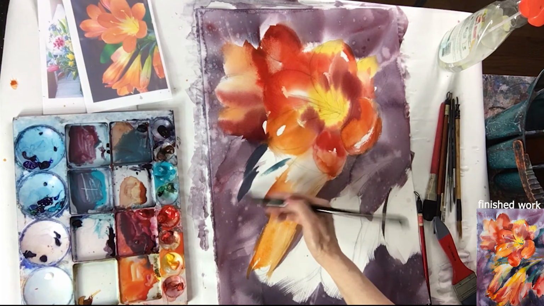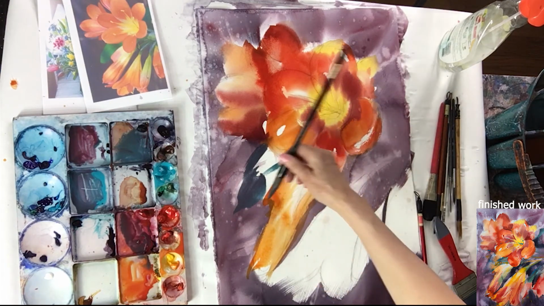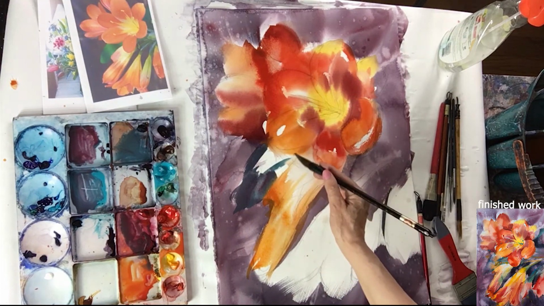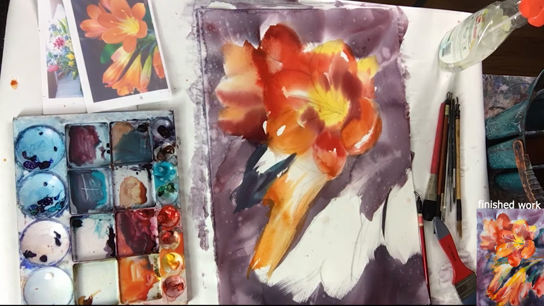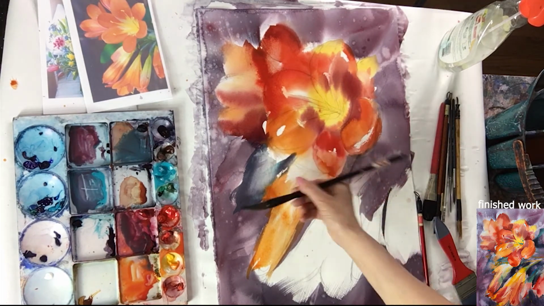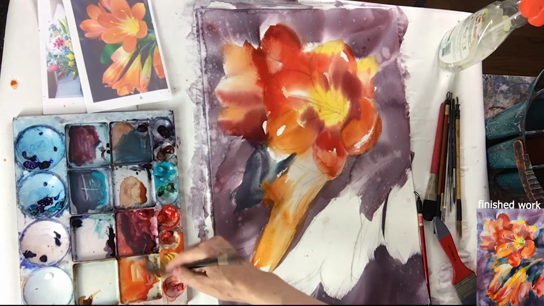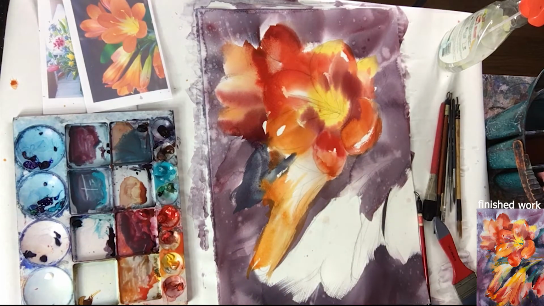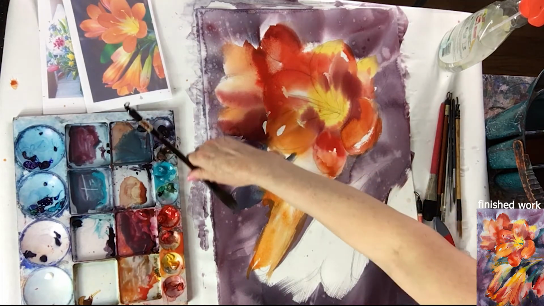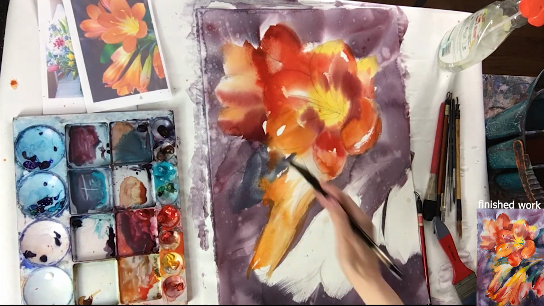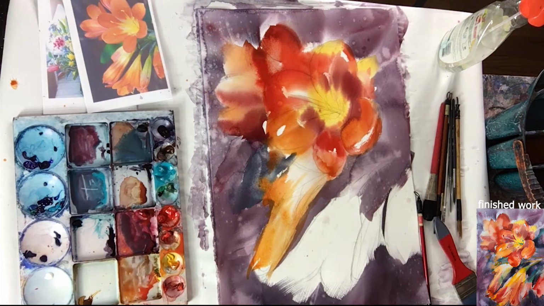So here is a little bit of sort of a gray leaf right here. And maybe it has some orange too. Softening some of these edges. This leaf should not be popping out. It should be all in the background.